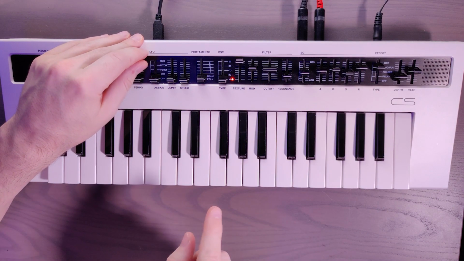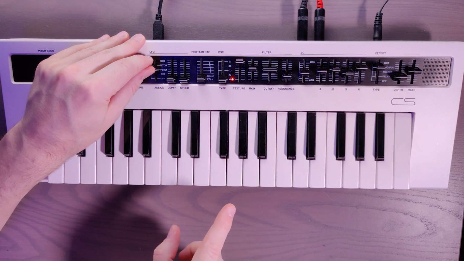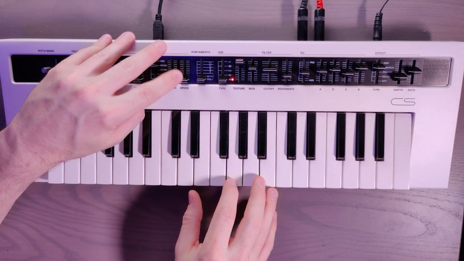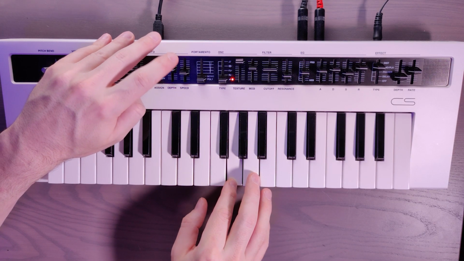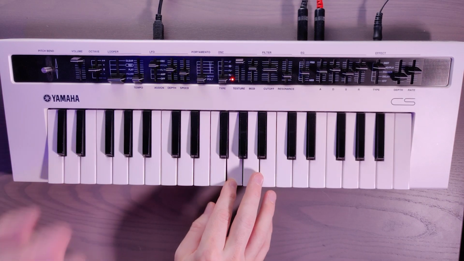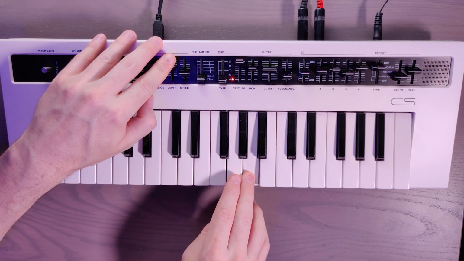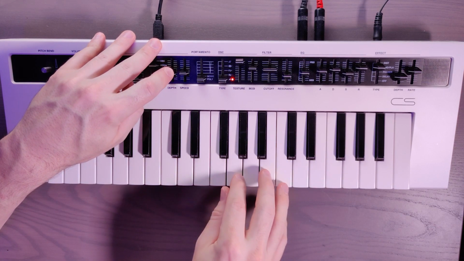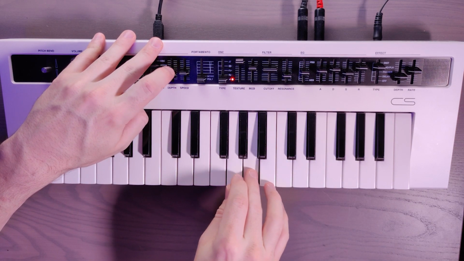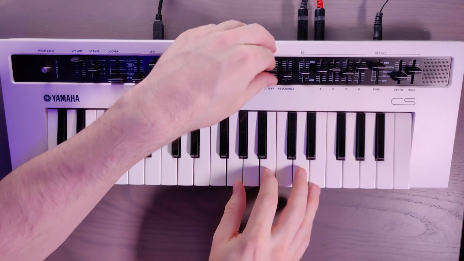And now we'll modulate the pitch of the oscillator. If you do it a lot, you can really hear it wobbling. But what we want here is a nice vibrato. Something like this.